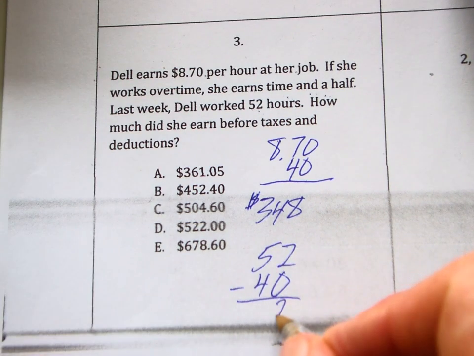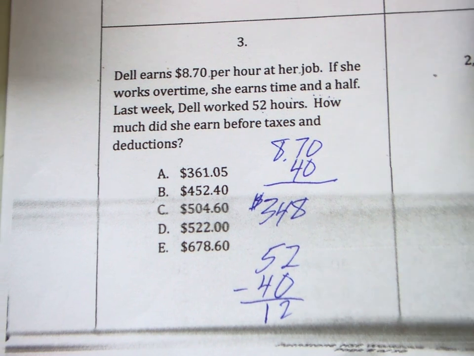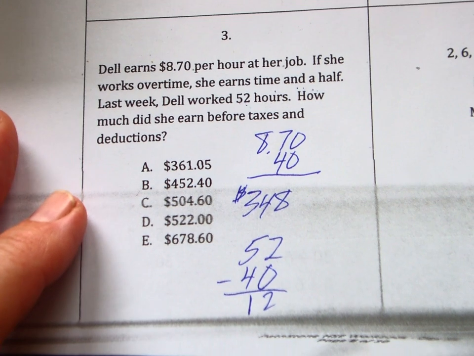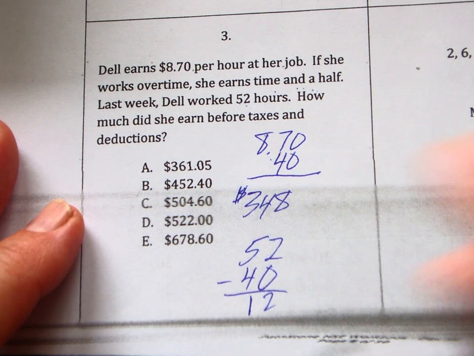2 minus 0 is 2. 5 minus 4 is 1. 12 hours. She works 12 hours overtime. In those 12 hours, she's going to be paid time and a half. So her salary is not going to be 870. It's going to be bigger than 870.